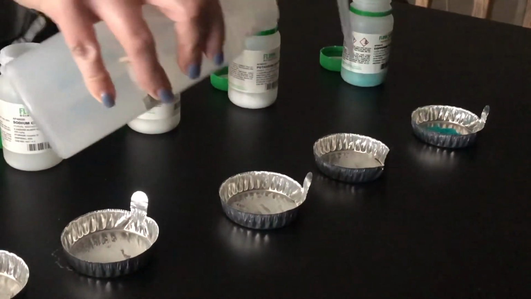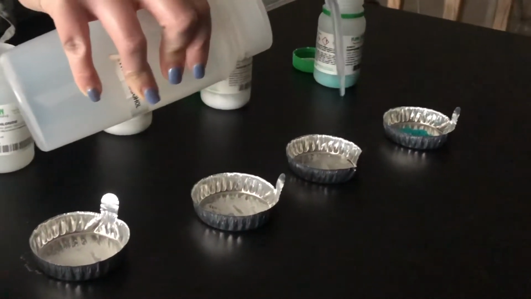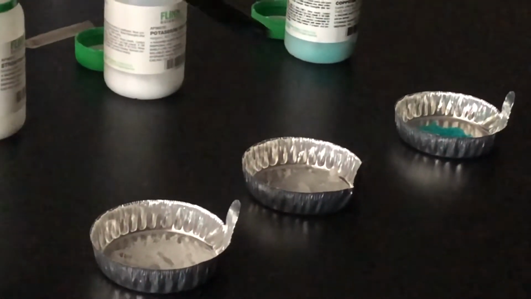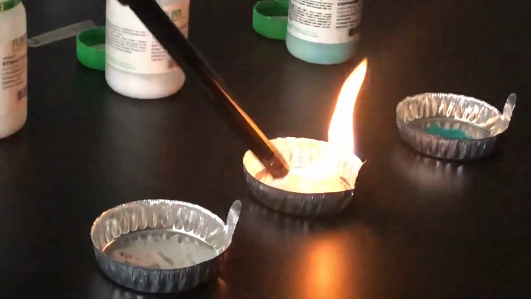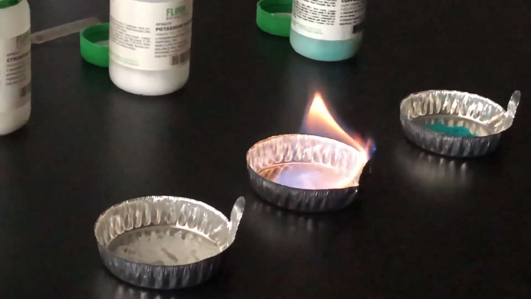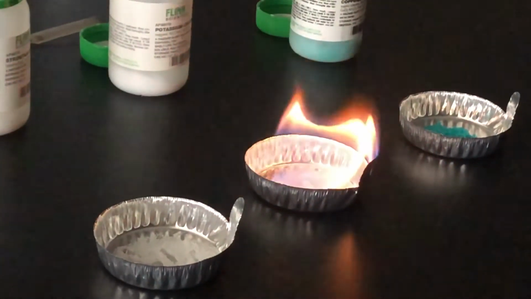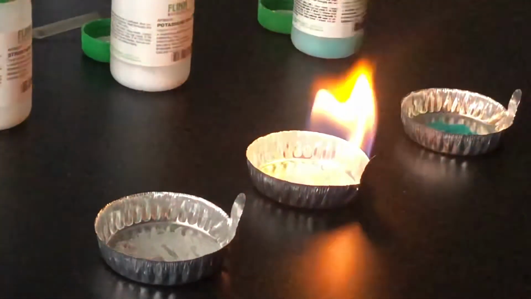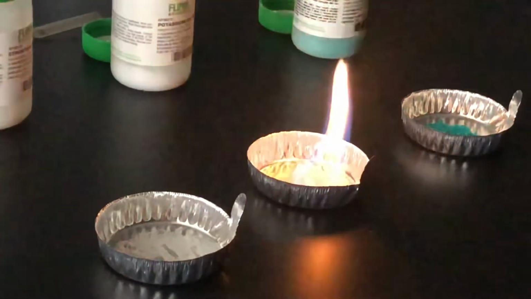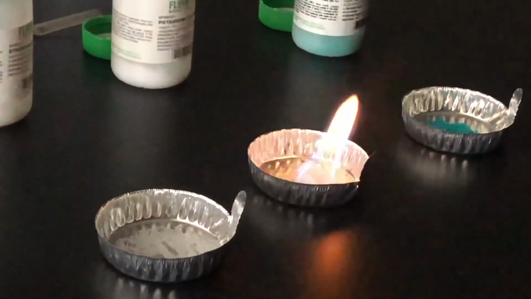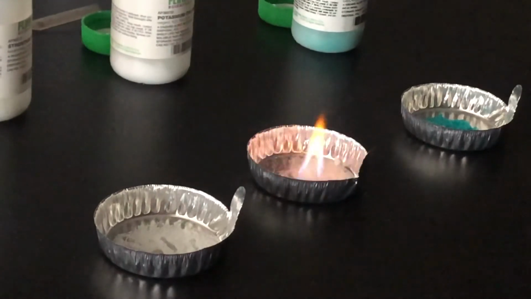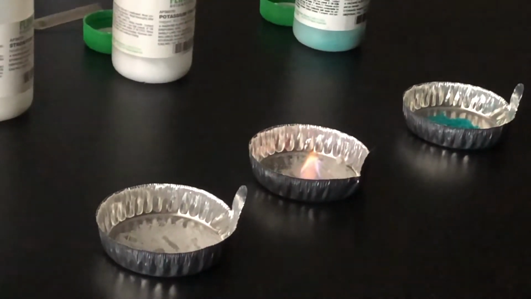And next up we have potassium chloride. This one tends to be a little more challenging to see. Let's see if we could get a close-up of this. As the potassium chloride burns, it's a very faint violet color. If you're looking at the base, you see it more so, but it is a very faint violet lilac color.